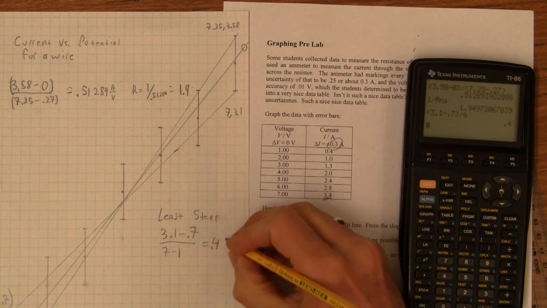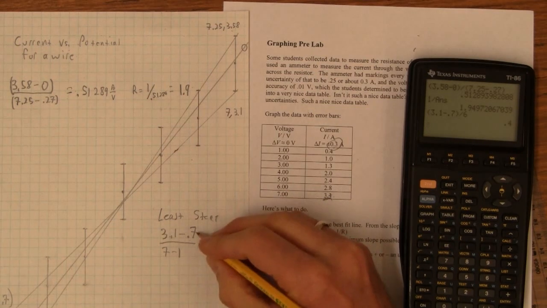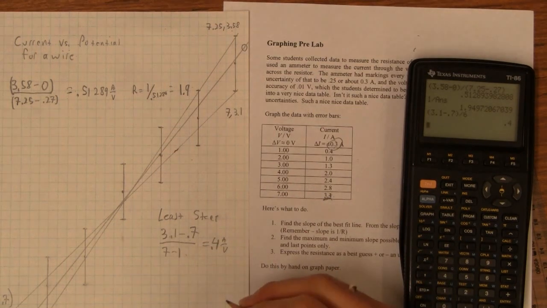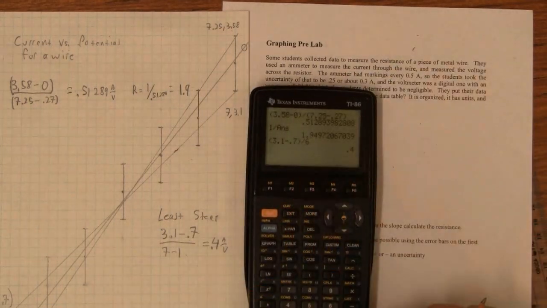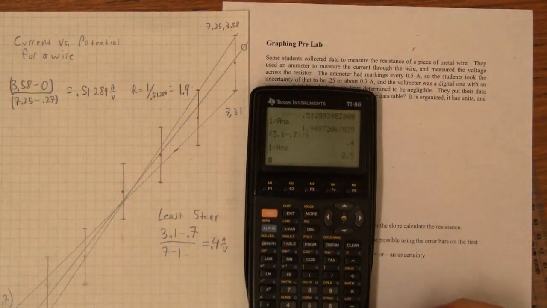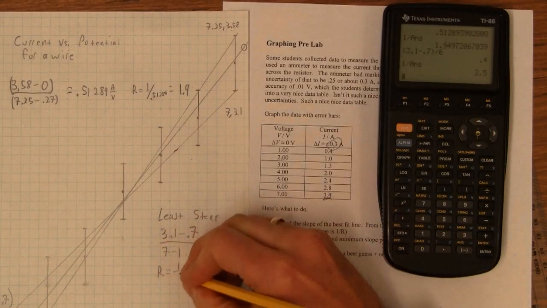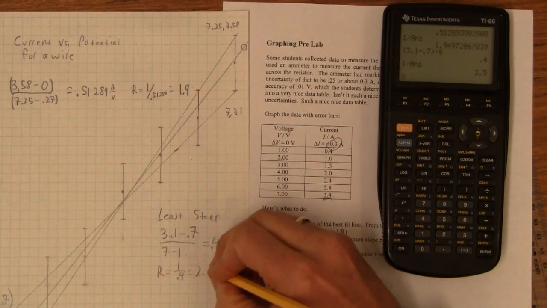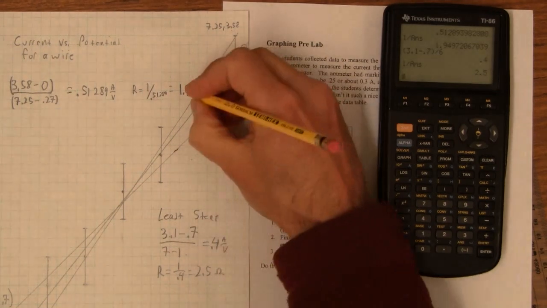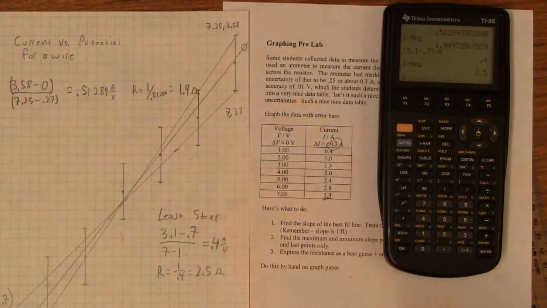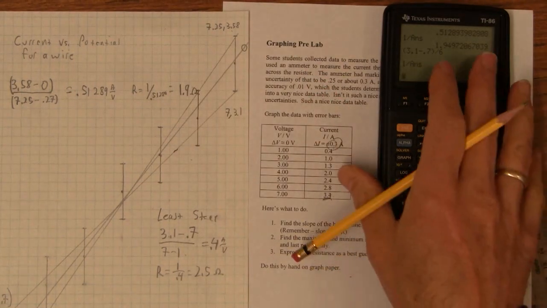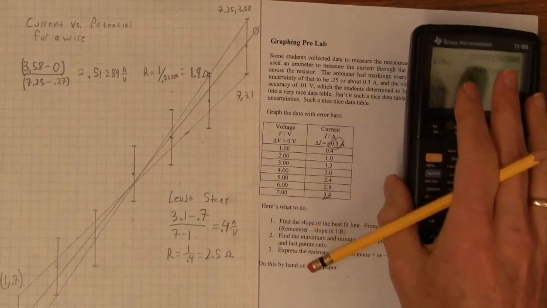And then the units of this are amps per volt. Rise is in amps, run is in volts. And then 1 divided by 0.4 is 2.5. So the resistance is, these are ohms. So 2.5 ohms, that's my resistance.